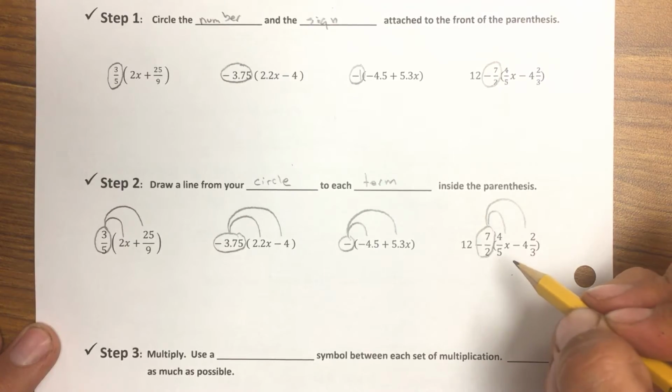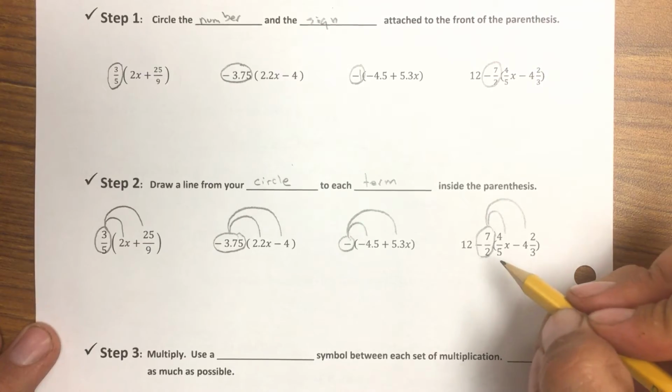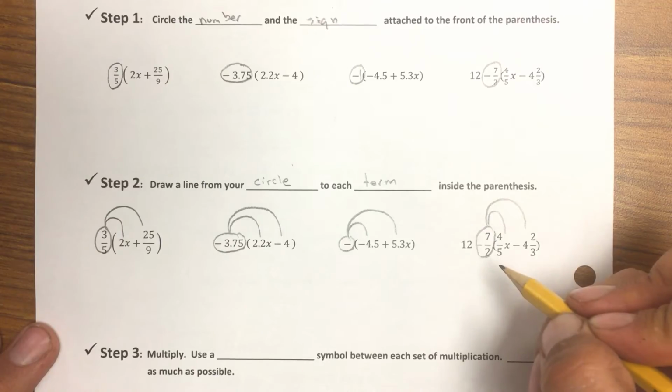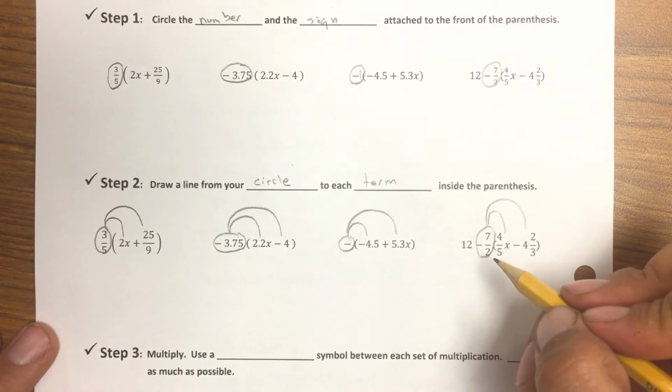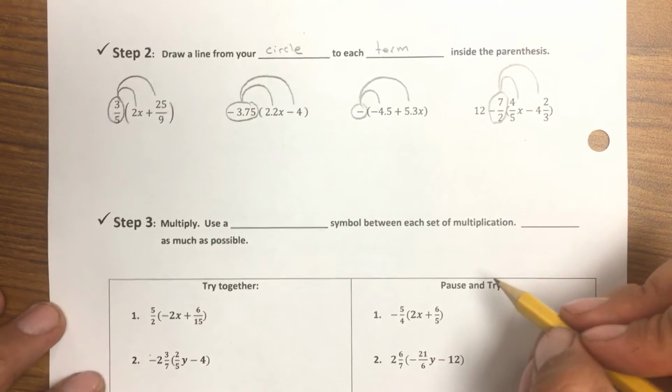I've seen most of your Santa hats, and even though they look really goofy sometimes, for the most part, you guys are really good at doing this. The only thing we need to be careful of now is that we're not just multiplying integers. We're multiplying fractions and decimals, so we're going to check our work a little bit closer and let the calculator do a little bit more of that for us.